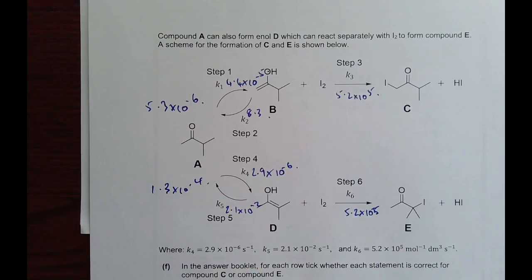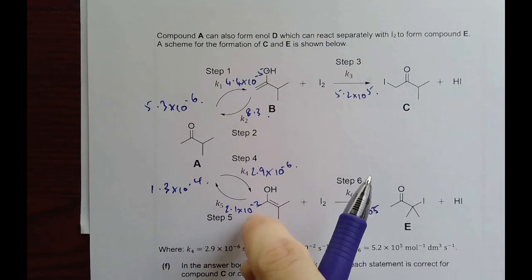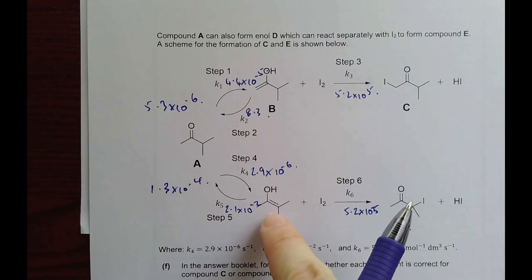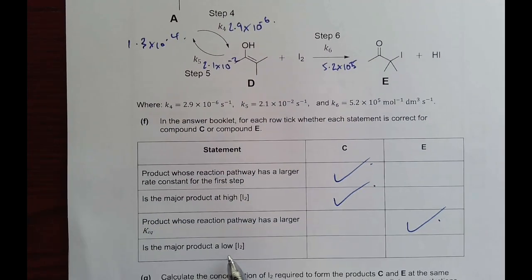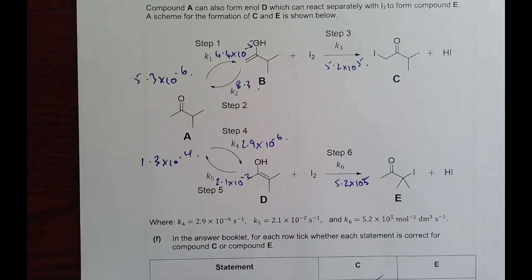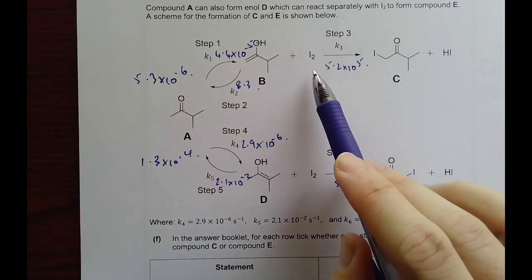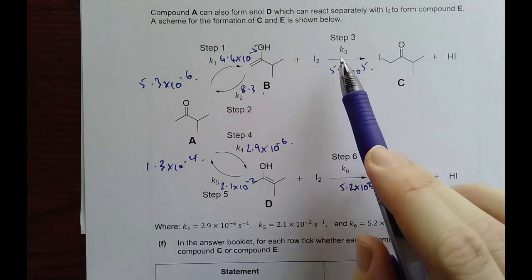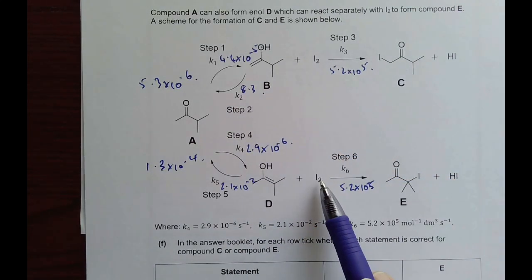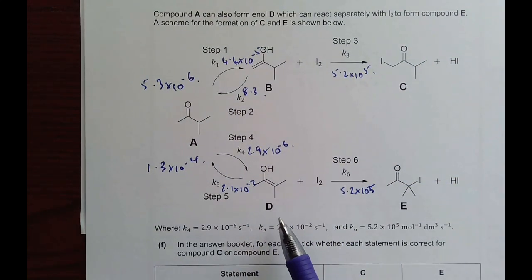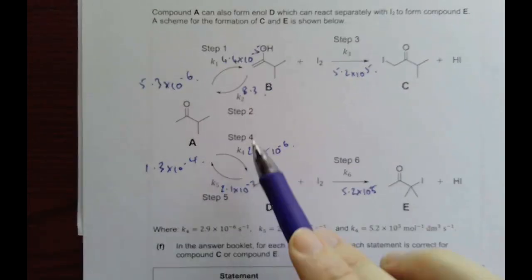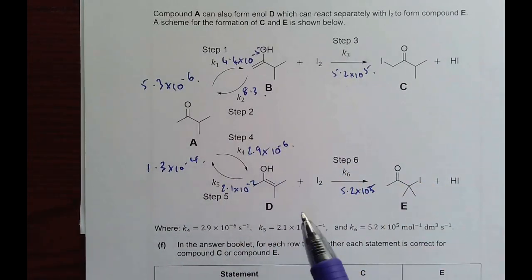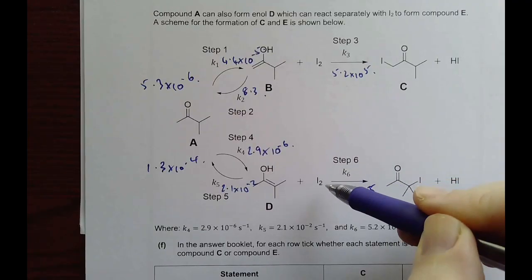Okay, so you can see quite clearly that for this reaction pathway, the equilibrium constant is going to be larger. All right. So now, what happens at low iodine concentrations? At low iodine concentrations, where there isn't a lot of this available to react with the enol, whichever one of these exists in a larger quantity at equilibrium.